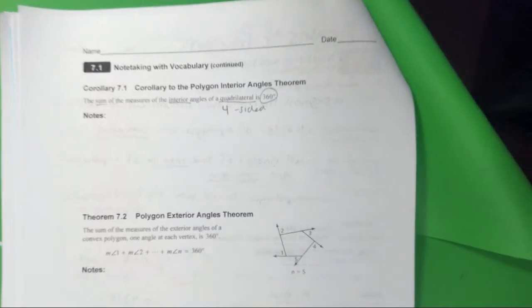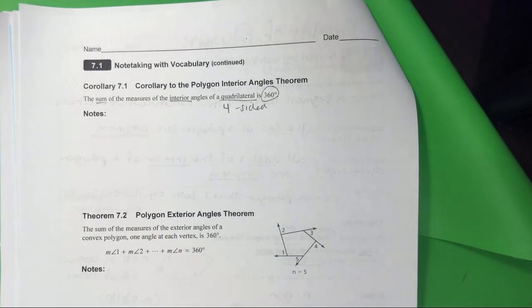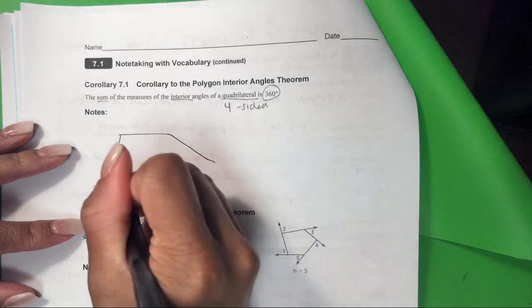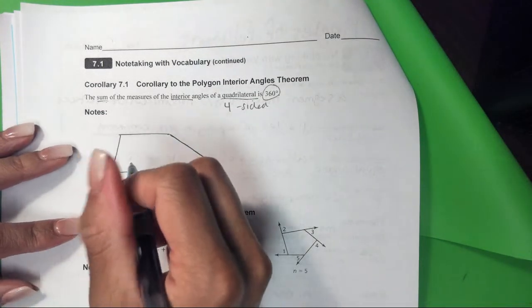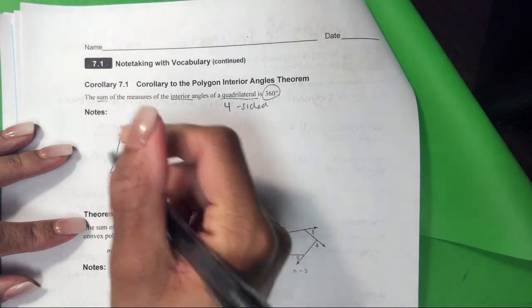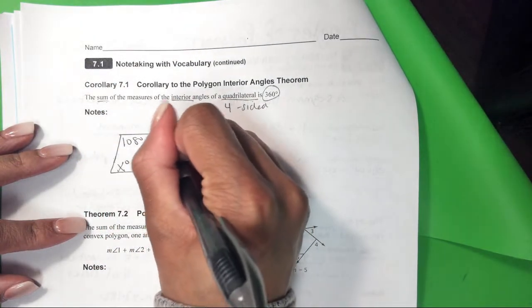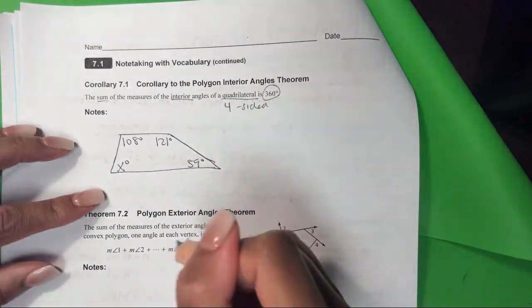So let's do an example. Let's say I had a trapezoid. Oh, it is not drawn to scale. So let's say I had x degrees, 108 degrees, 121 degrees, and 59 degrees. And I wanted to find x.